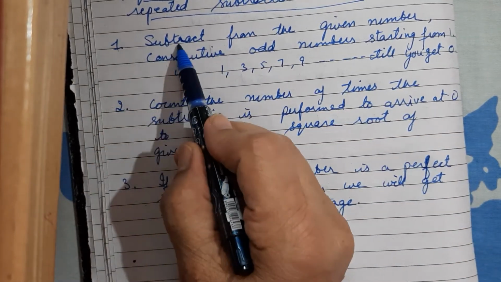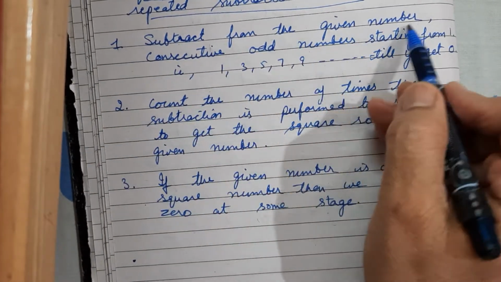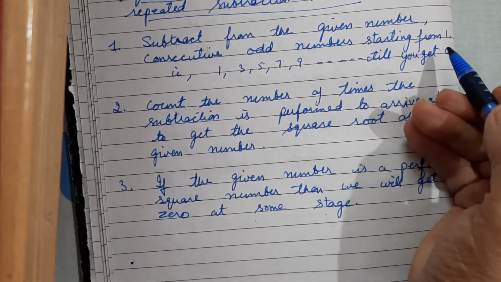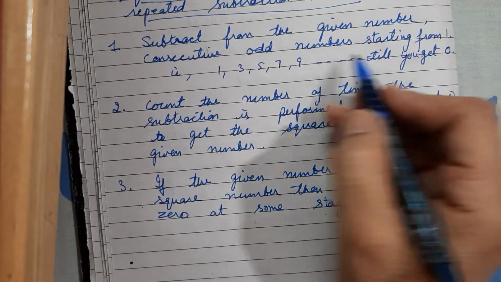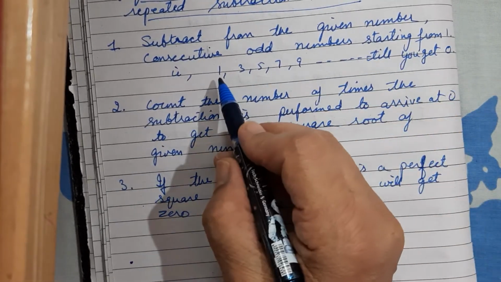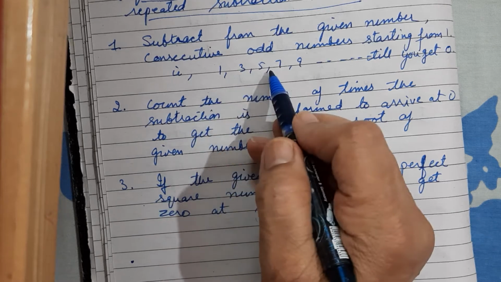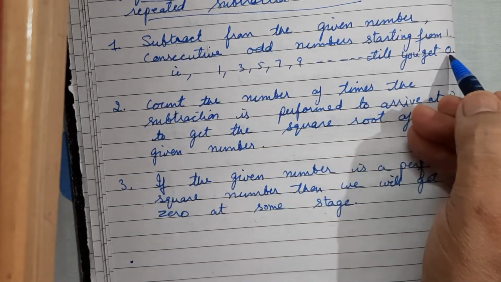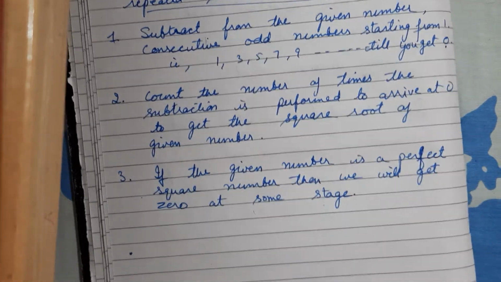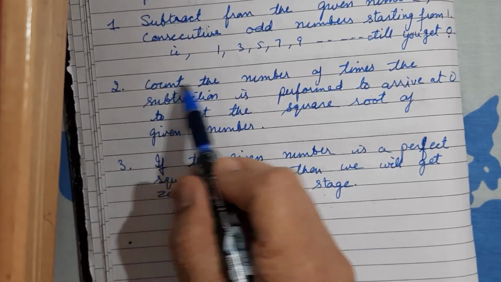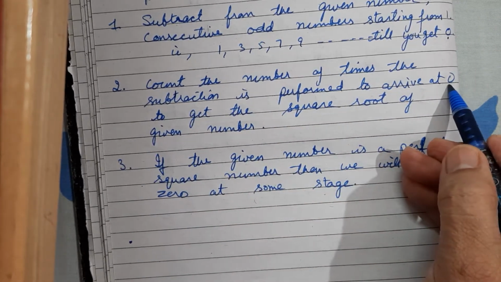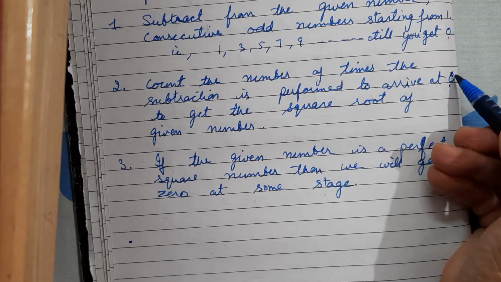First step is to subtract from the given number consecutive odd numbers starting from 1. A number will be given to you to find the square root of, and you have to start subtracting all the consecutive odd numbers starting from 1 till you get 0. Second step is to count the number of times the subtraction is performed to arrive at 0, that is, to get 0 as the remainder.